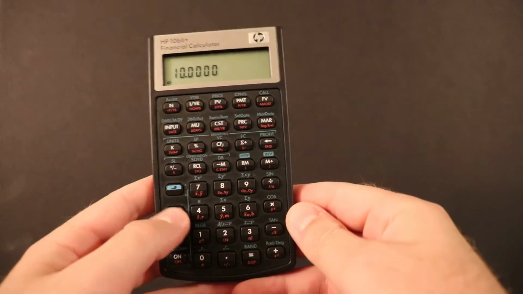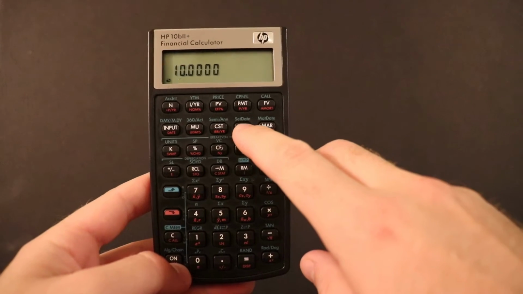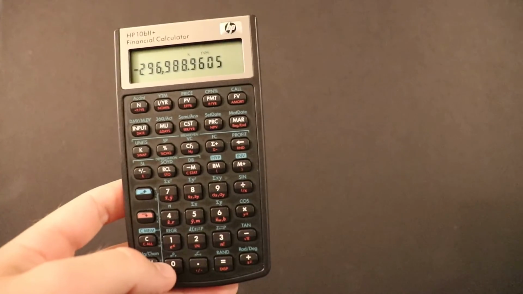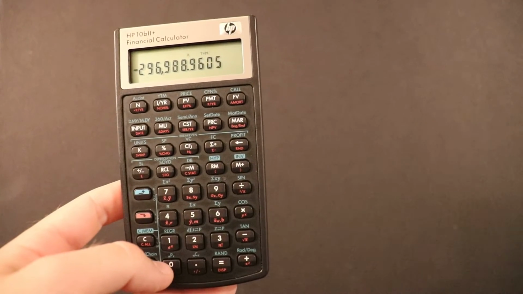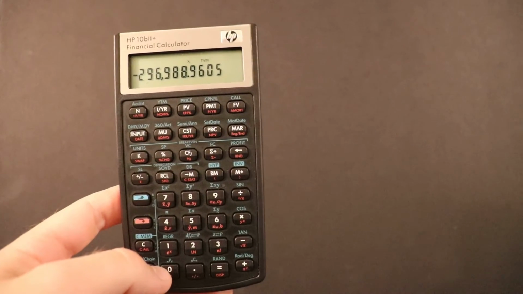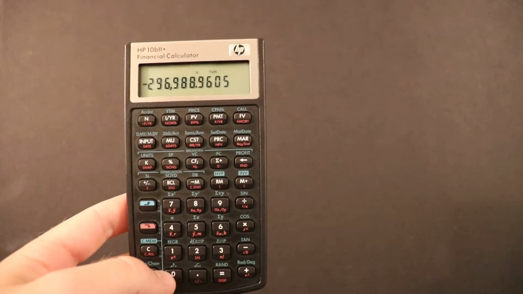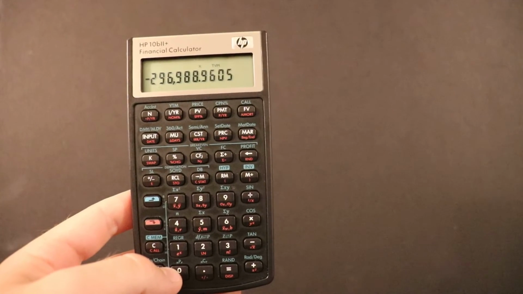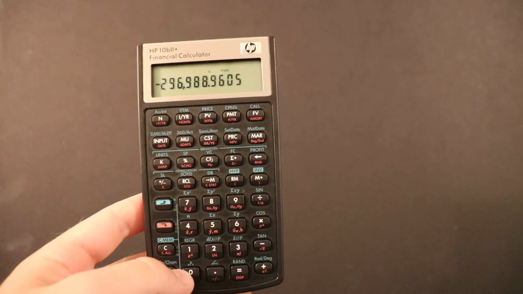So what we're going to do is we're going to hit Shift, and then right here below the PRC is the NPV, so net present value, and we're going to hit that button, and we are negative $296,000, which means that for us, we would be in the hole $296,000, and this isn't a worthwhile investment for us if you account for the outlay and the income over that 10 years.